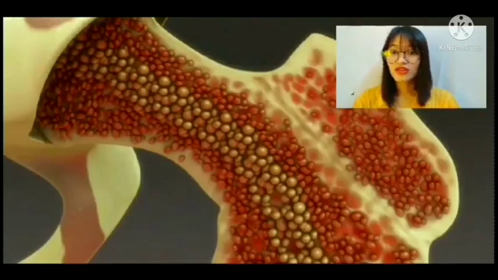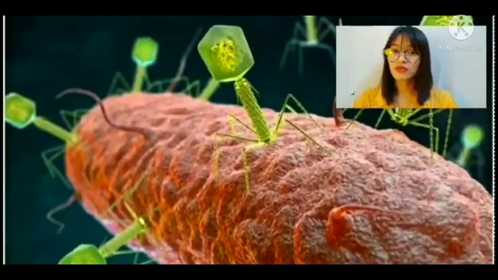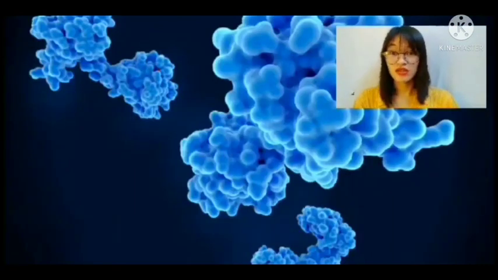So the vector then unloads its genetic materials containing the therapeutic human gene into the target cells. The generation of the functional protein product from the therapeutic gene restores the target cells to a normal state.